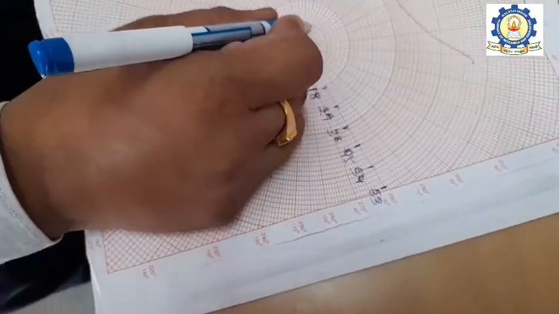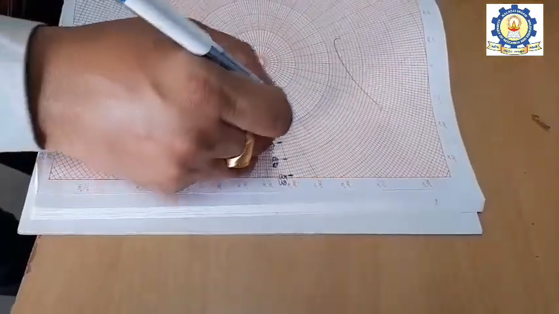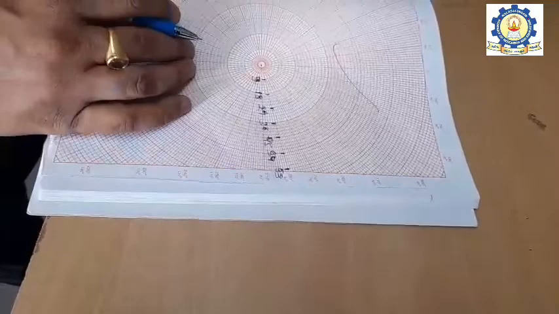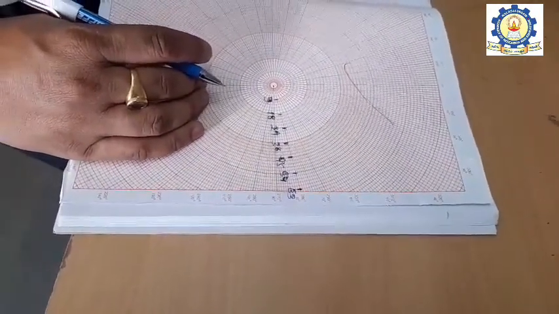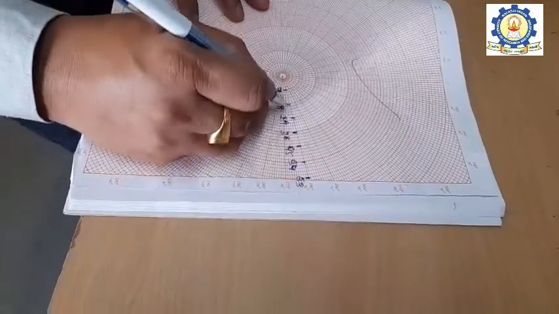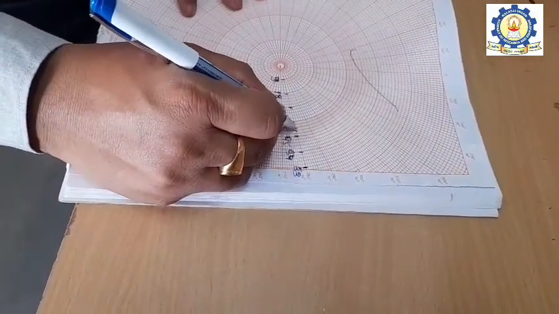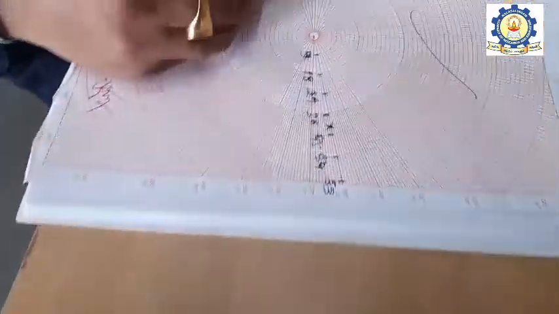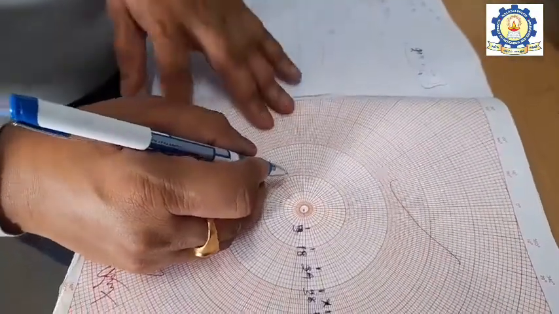So our first concentric circle radius is 9, second is 18, third is 27. Here you can see these points are already marked. So according to this, go to 0 degree. What our reading says, 0 degree is 43. Okay, so at 0 it is 43. It will be near, can you closely look at this point and this point, 43 at 0. Then we go to 10 degree, 10 degree it is 38.3.